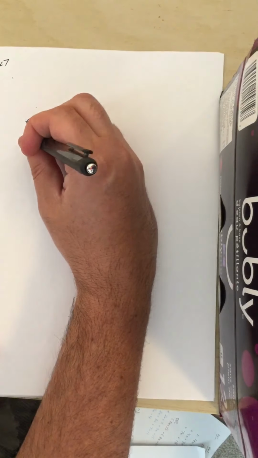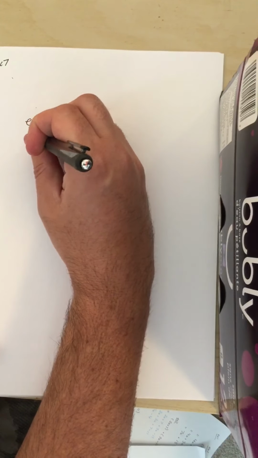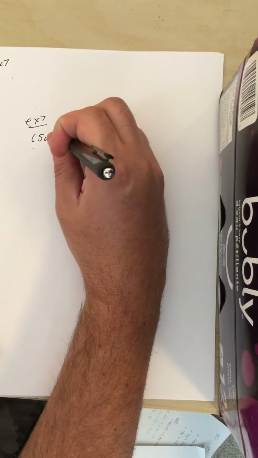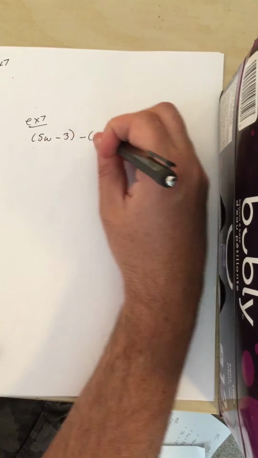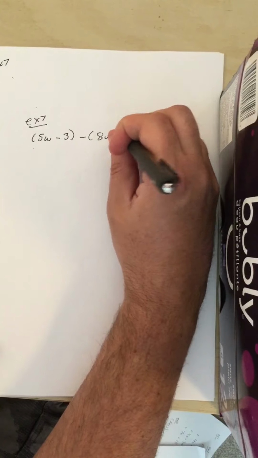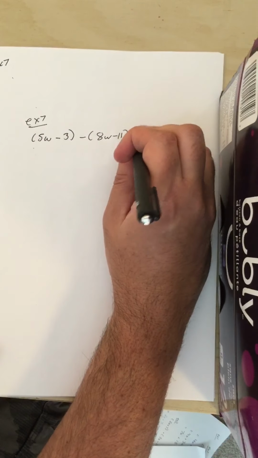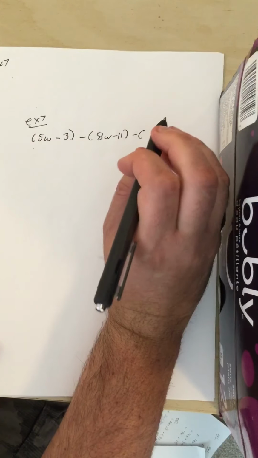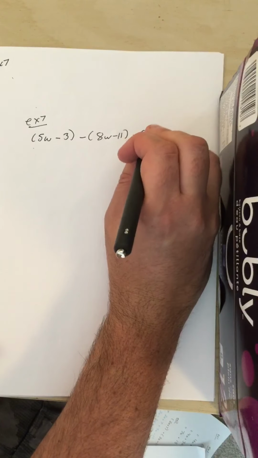Example 7. So 5w minus 3 minus 8w minus 11 minus 13w plus 18.